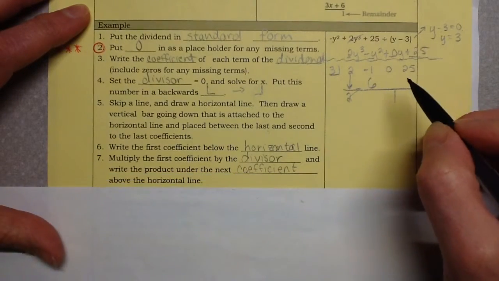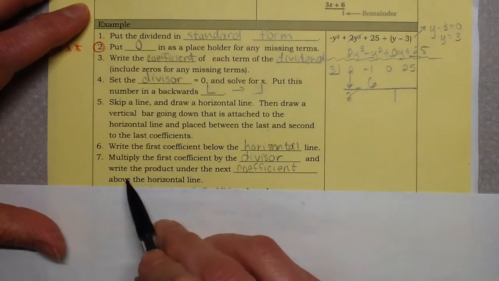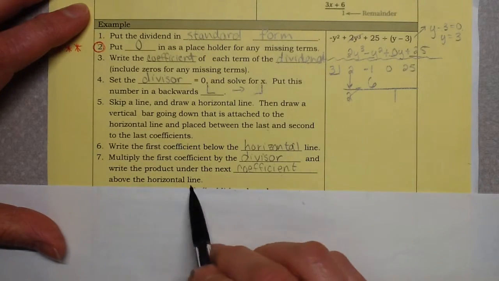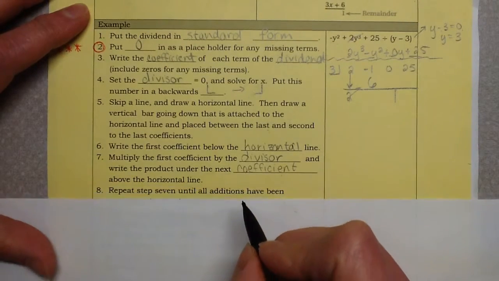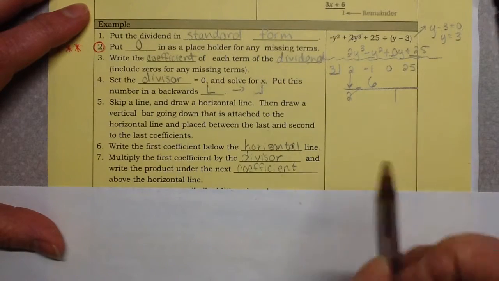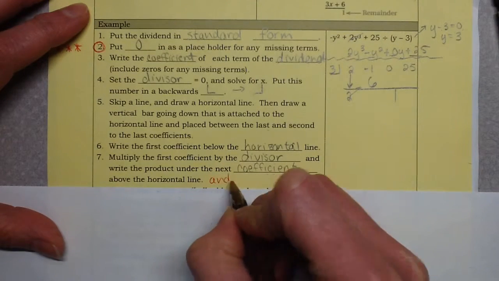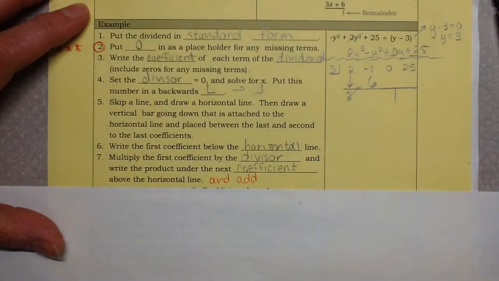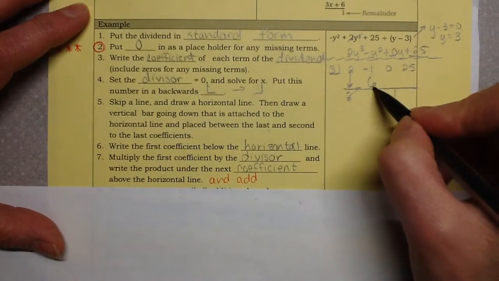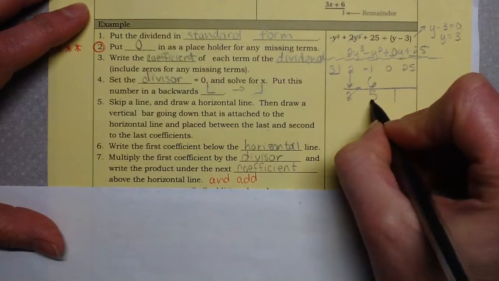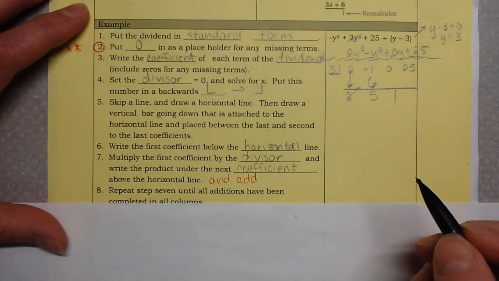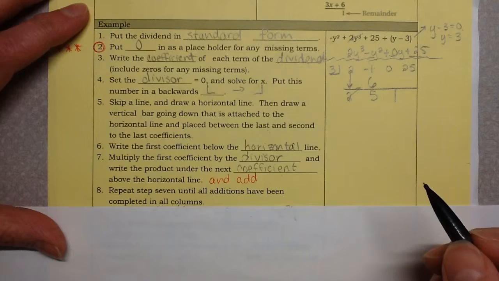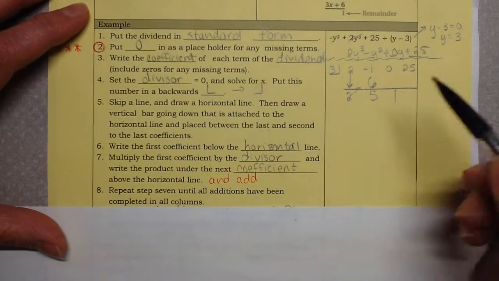And then I'm going to add these two together, and that's going to give us 5. It says repeat until all additions have been completed in all columns. So I'm going to do the same thing.